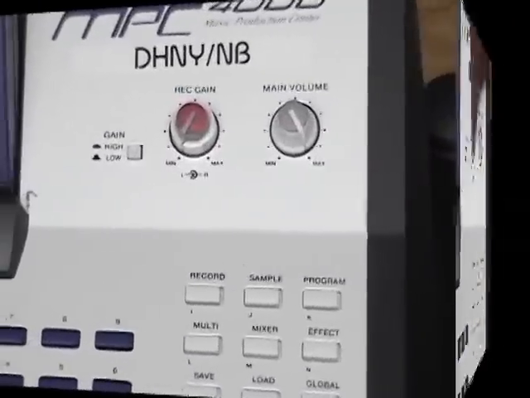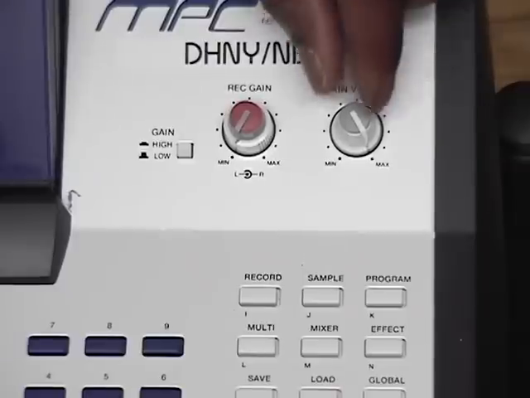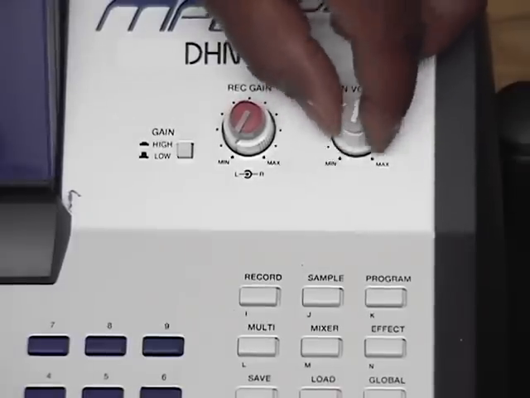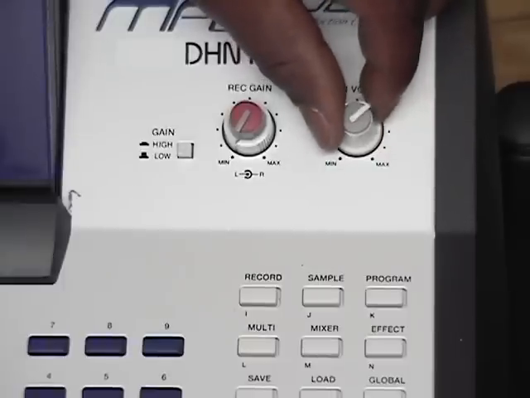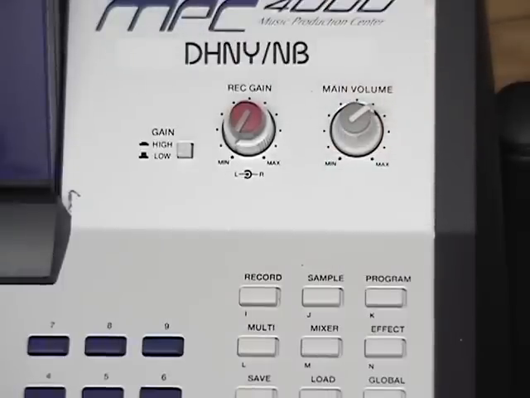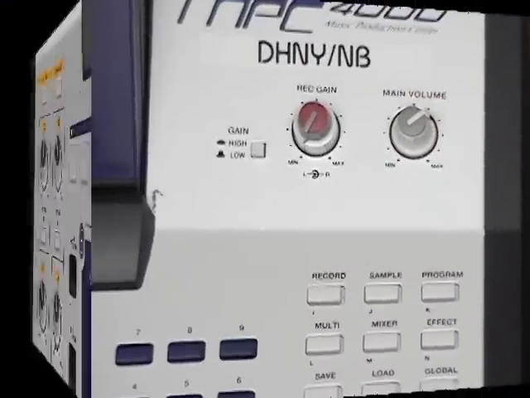Like a band. Now we have our master volume out. We can go from minimum to our maximum and adjust our level that we'll hear back from the MPC.